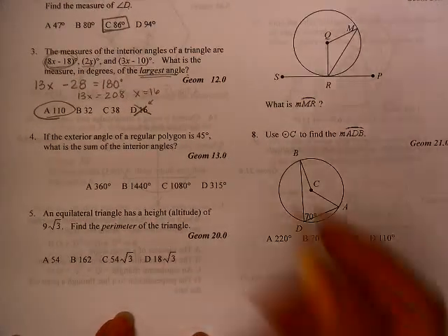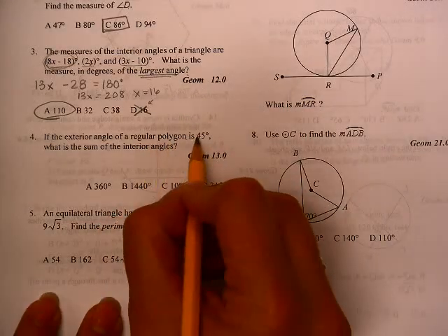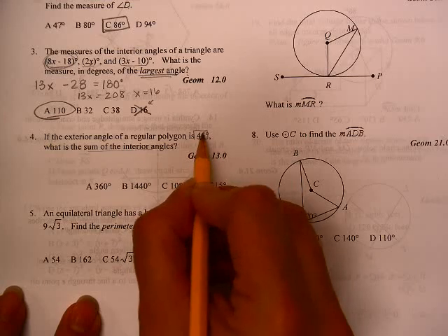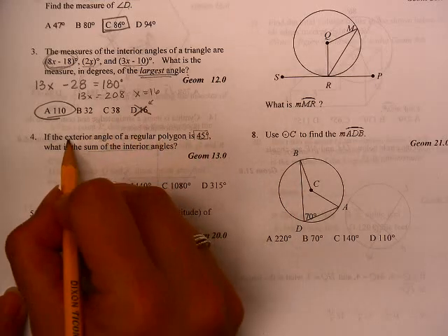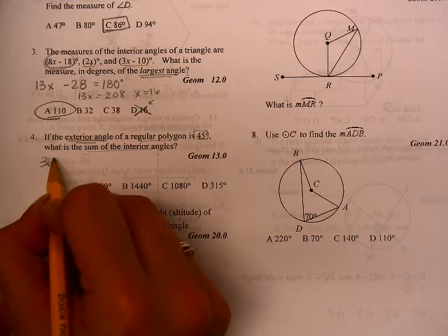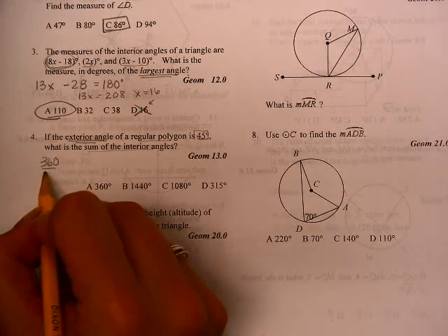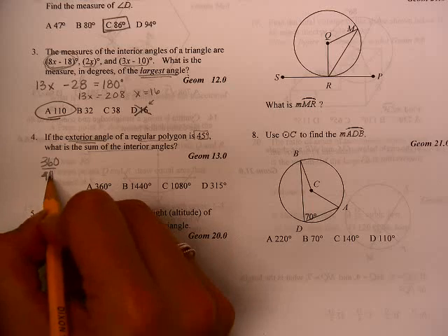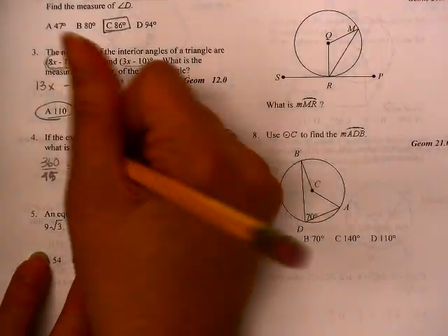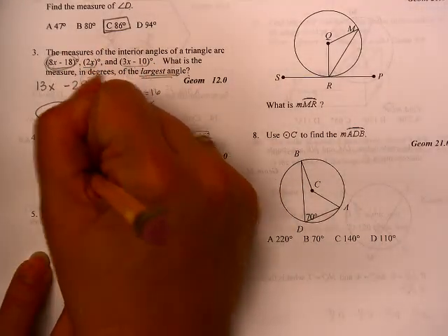All right, number 4, if the exterior angle of a regular polygon is 45, what is the sum of the interior? Well, the key is we first need to figure out how many sides this has. It is the exterior angle, it is regular, and the sum of the exterior angles is always equal to 360. So what I really want to do is see how many 45s fit into 360, which is 8 of them. So that means it is an octagon.